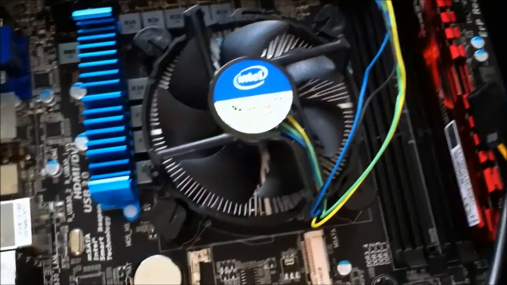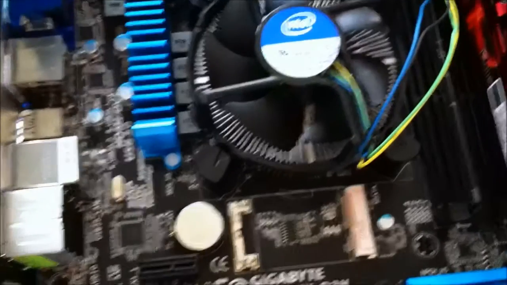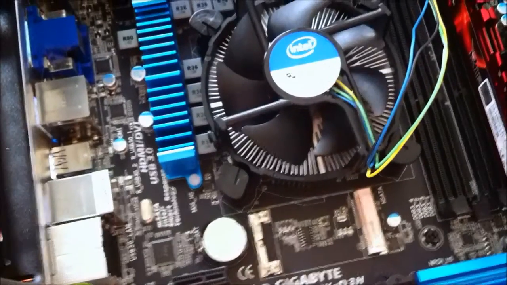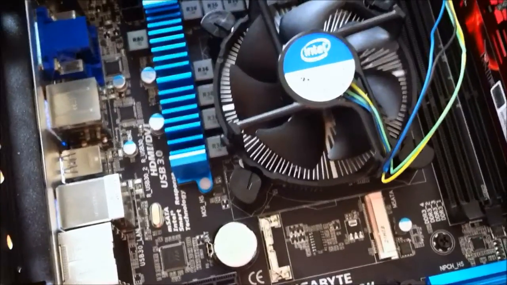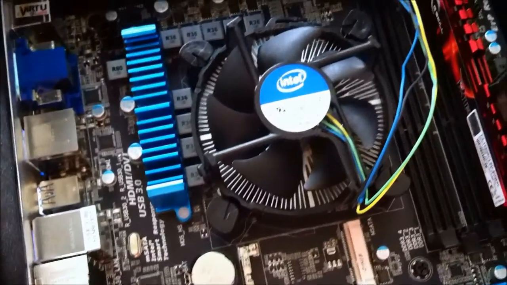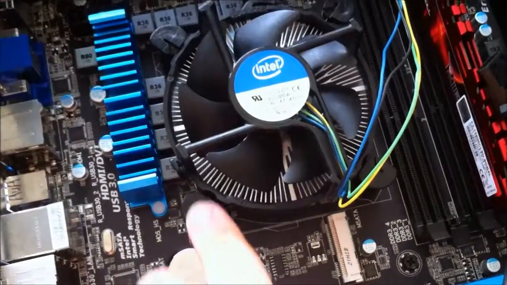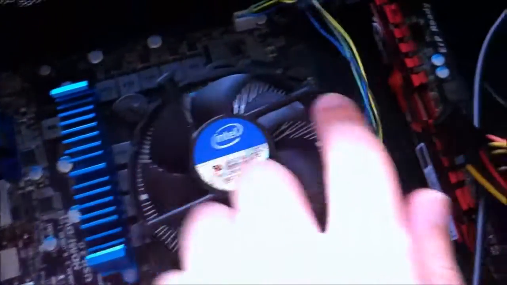Actually, this whole big thing here is not the CPU itself, but the fan or the cooler of the CPU, which is used to reduce the temperature of the CPU. The reason we need the cooler is that when running, the CPU produces a tremendous amount of heat, which can drive the temperature well above 200 degrees Fahrenheit, which will definitely damage the CPU.